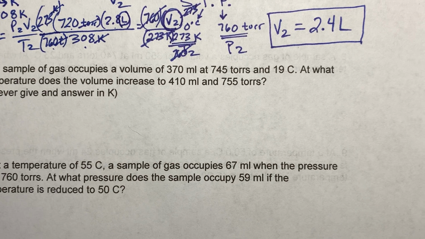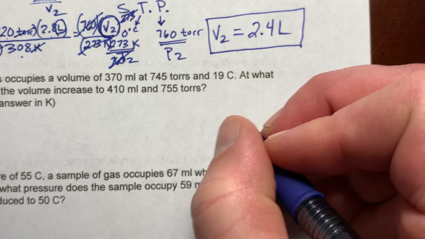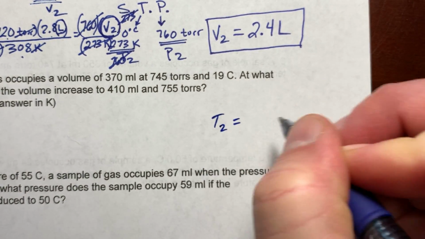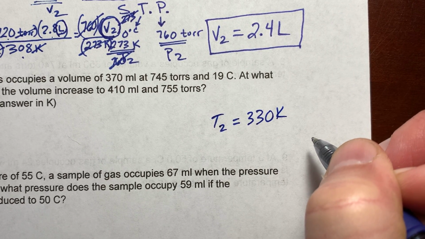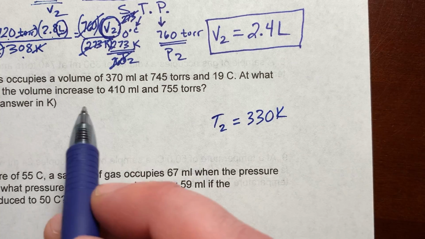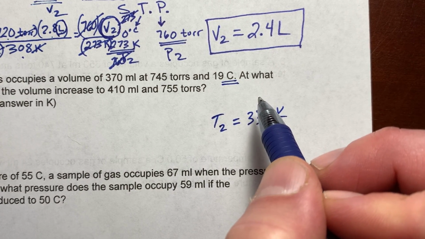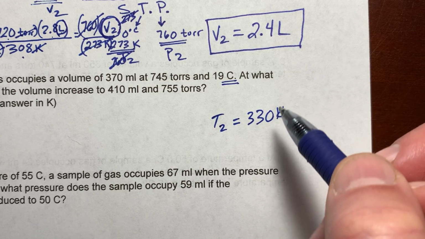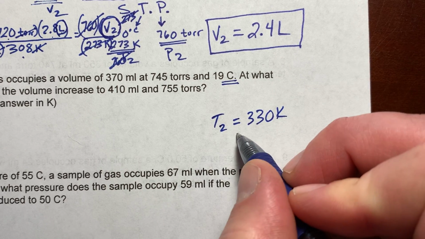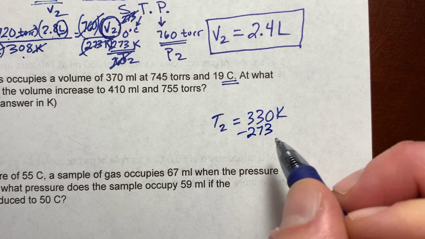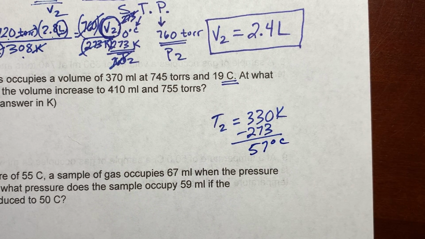Okay, so for number 2, T2 here is what you need to solve for. You're going to get 330 Kelvin. But don't forget, this has to be put back into Celsius. If you were given a Celsius temperature in the beginning of the problem, it's good practice to put it back into Celsius when you're done. So I'm going to subtract this to get my 57 degrees Celsius.